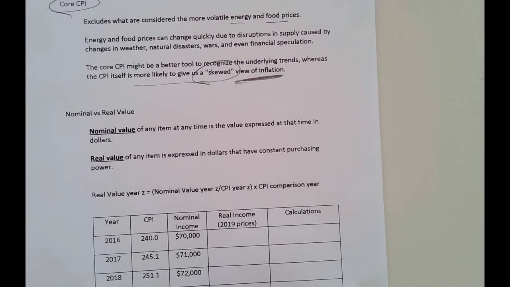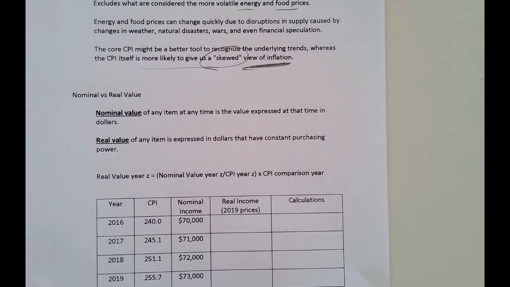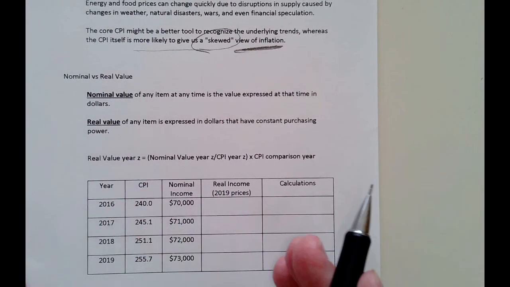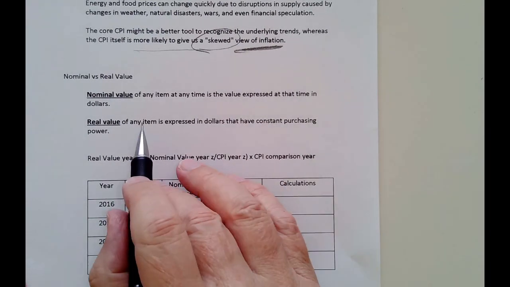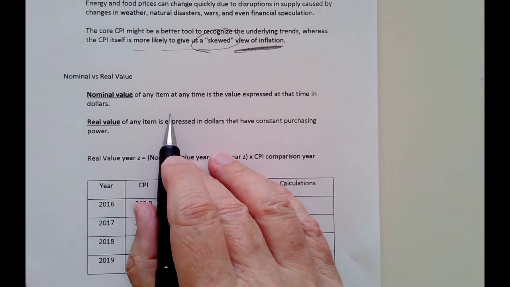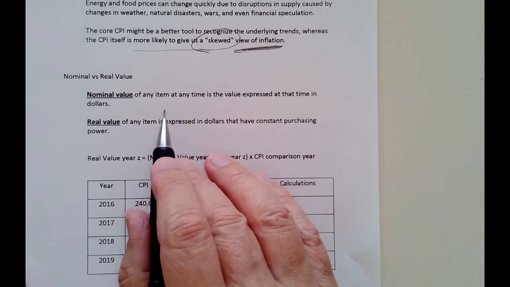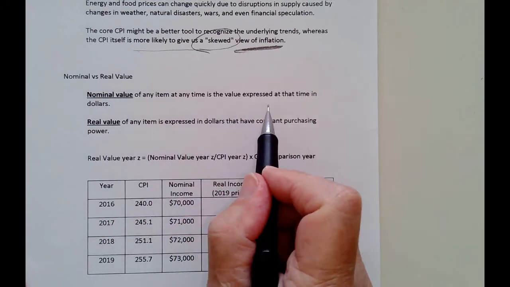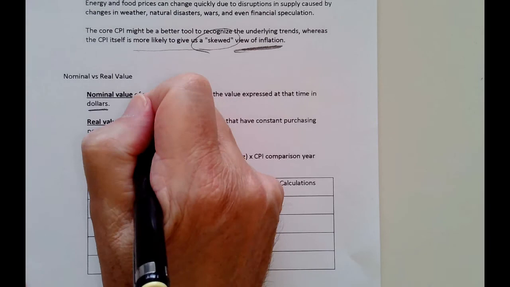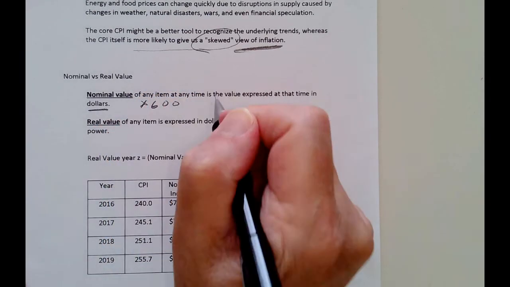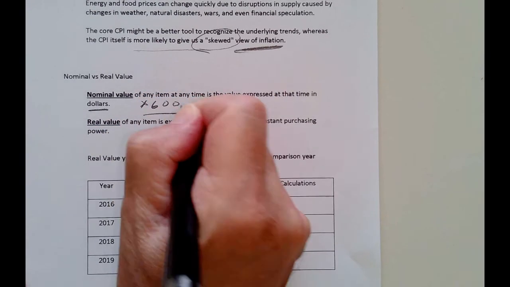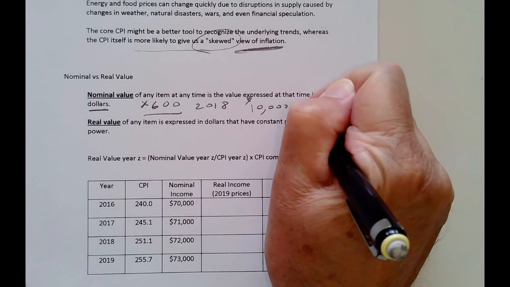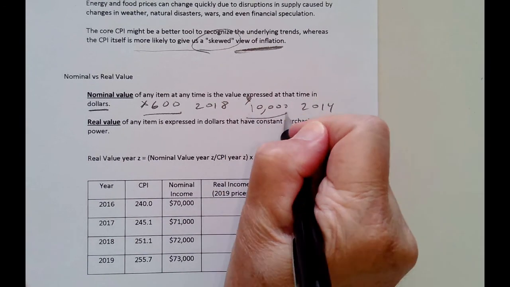The next topic is going to be nominal and real. We talked about nominal GDP and real GDP, and now we can talk about nominal value and real value for anything. It's not just GDP, but anything. The nominal value of any item could be the nominal value of your salary, of the price of a dishwasher, or of the price of a home. At any time it is the value expressed at that time in dollars. If you paid, say, $600 for a dishwasher in 2018, that is the nominal value of that dishwasher. If you earned $10,000 as a part-time job in 2014, that was your nominal pay in 2014.